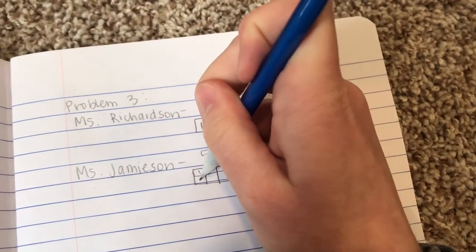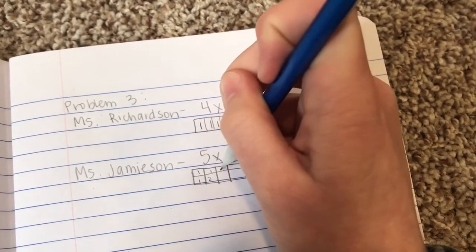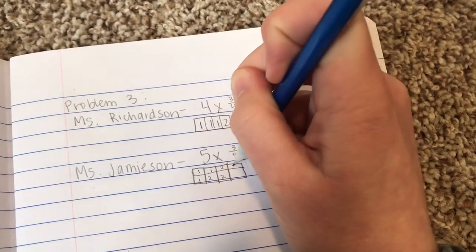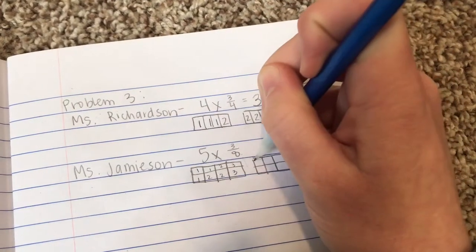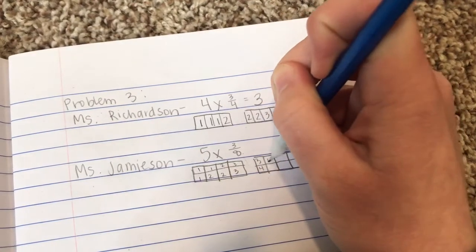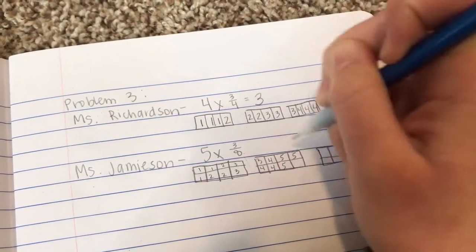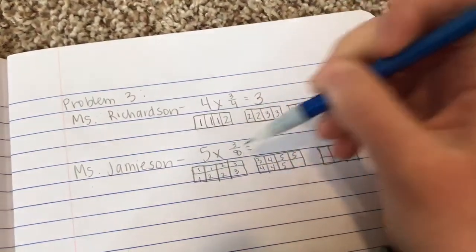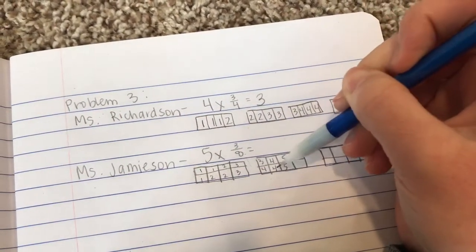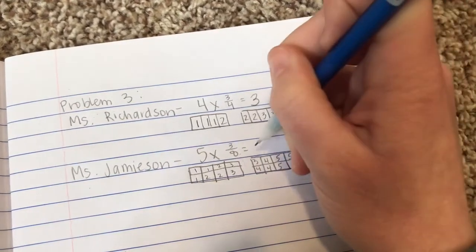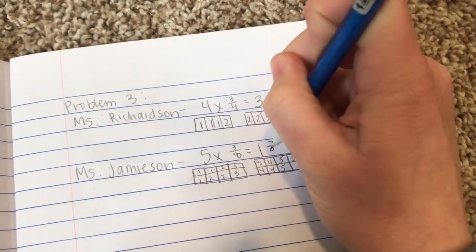So I'm going to write 1, 2, 3, 2, 2, 3, 3, 2, 3, 4, 2, 3, and then stopping at 5. So I get my answer of 1 whole and 1, 2, 3, 4, 5, 6, 7 eighths. 1 whole and 7 eighths.